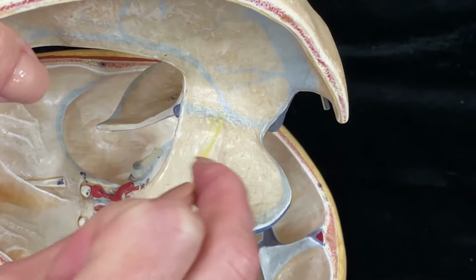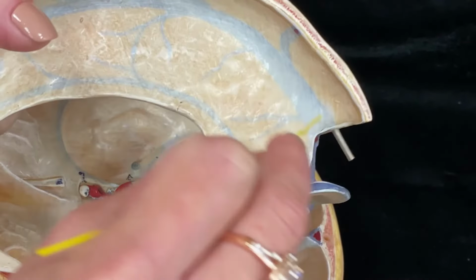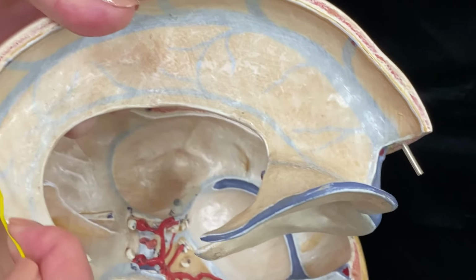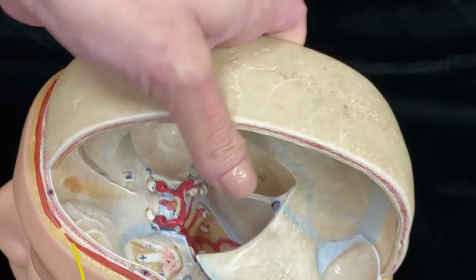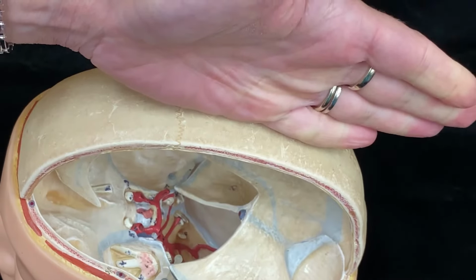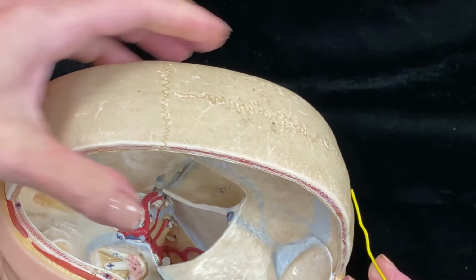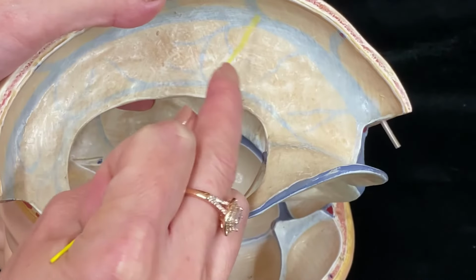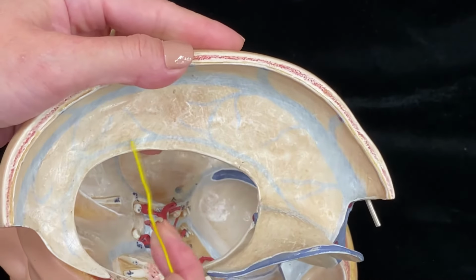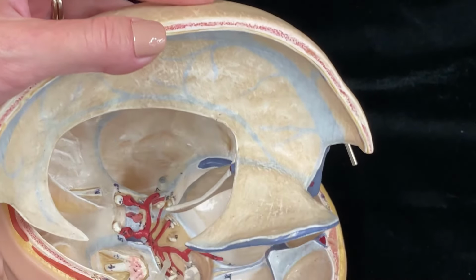And again, here you have the straight sinus. You have here the superior sagittal sinus. Remember, this is the sagittal cut, and this is the sagittal suture. So this is the superior sagittal sinus, and this is the inferior sagittal sinus.